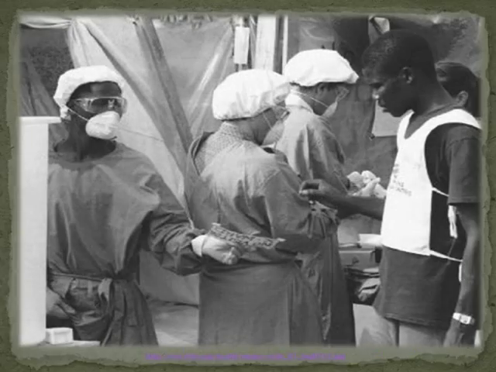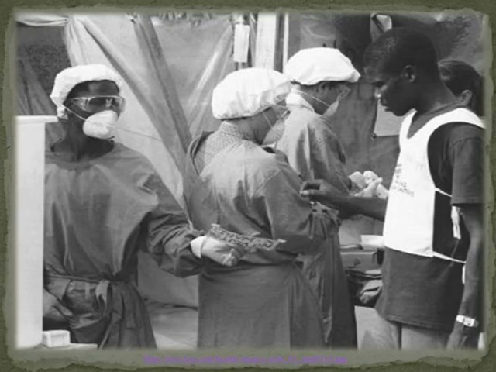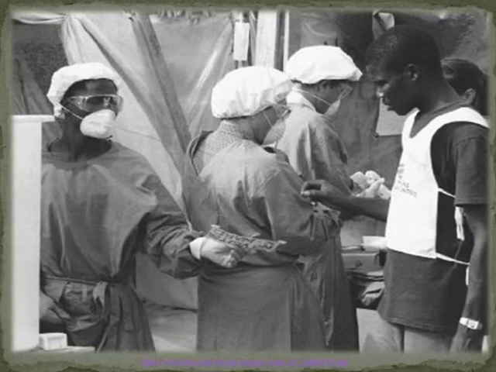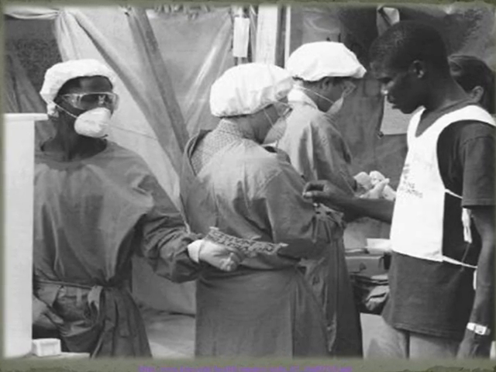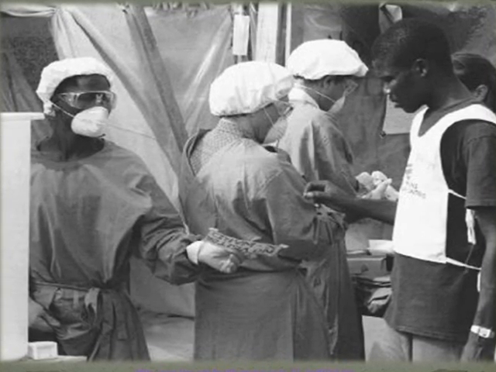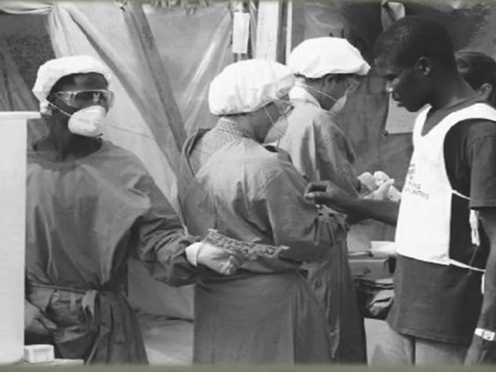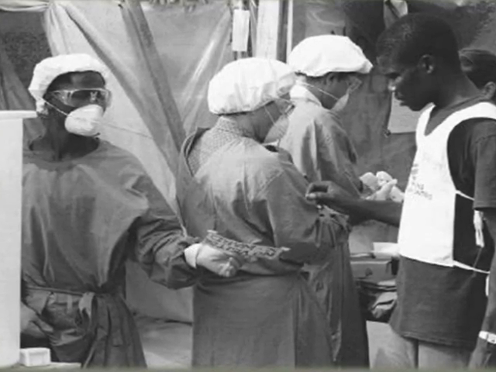There is no cure or drug therapy to treat the infection, and there are no vaccines to protect humans. As the human population grows and increased human contact with bats or Ebola-infected primates occurs, it is likely that additional natural outbreaks of Ebola will occur.